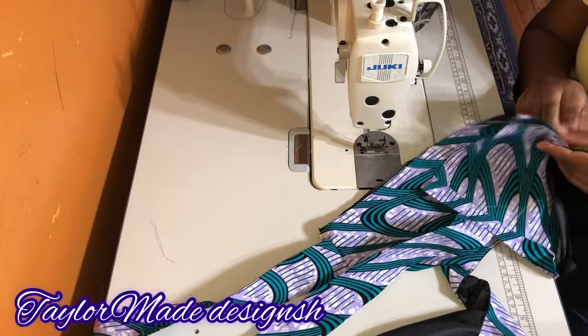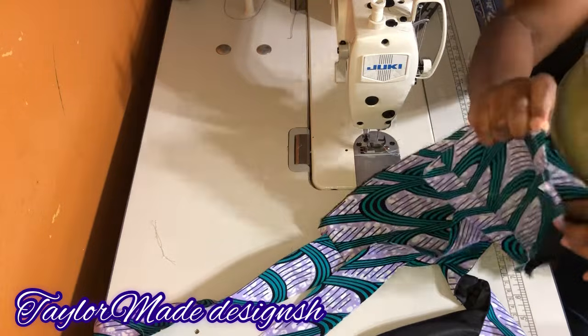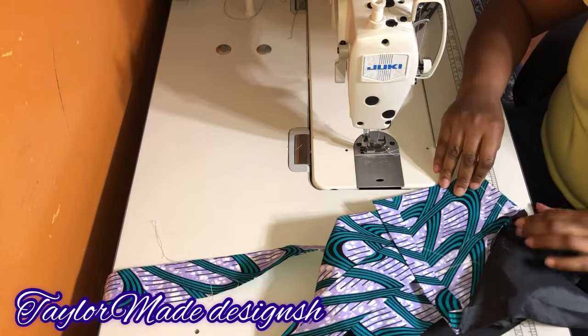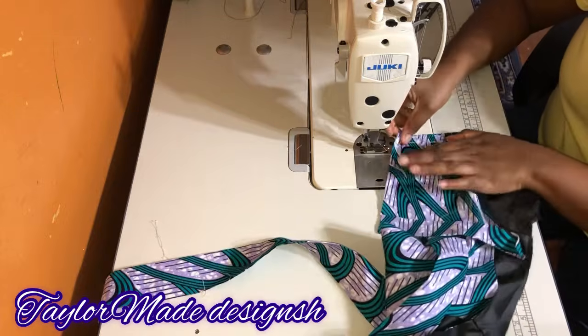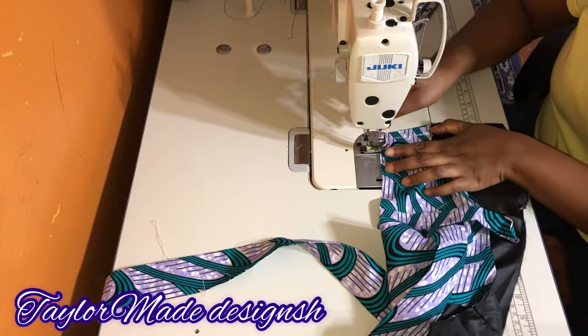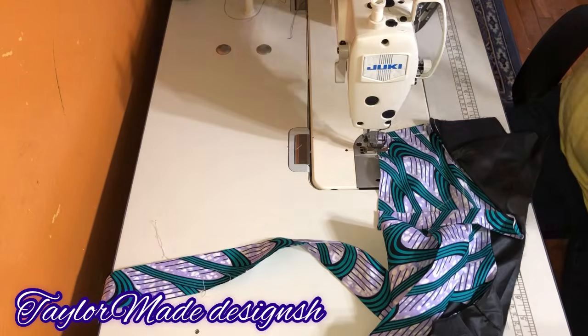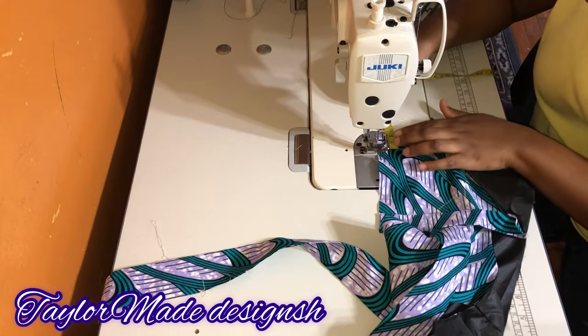Now what you're going to do after you attach your band is attach them at the sides, right sides facing each other, main fabric to main fabric, and lining to lining. And then you're going to take your 1 inch seam allowance that you have left, and I'm going to do that for both sides of this dress.